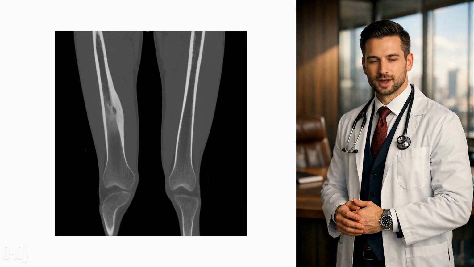The Nidus Secret. Welcome back to AI Radiology Lectures by Dr. Muhammad El-Masri. Today, we are tackling the deadly twins, osteoid osteoma and stress fracture. On a standard X-ray, they can look identical. But the secret is in the CT.